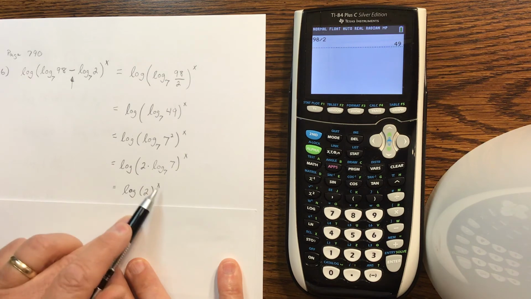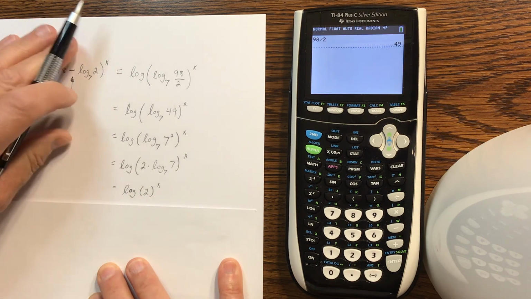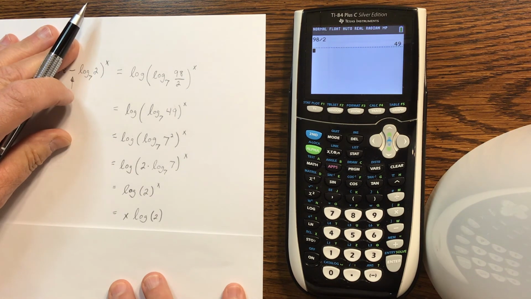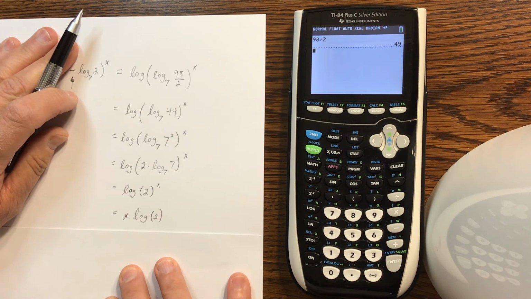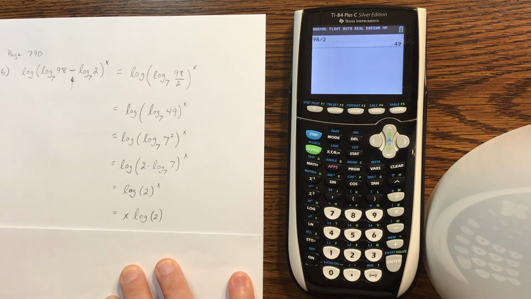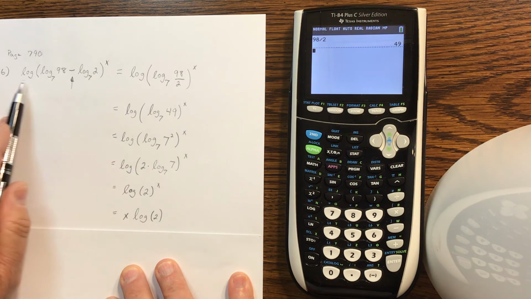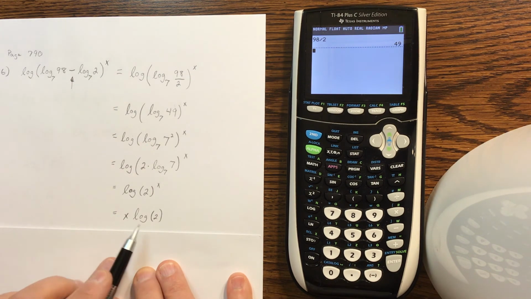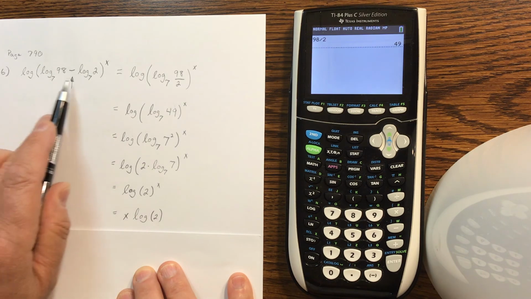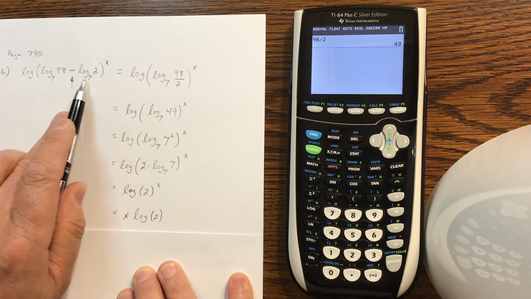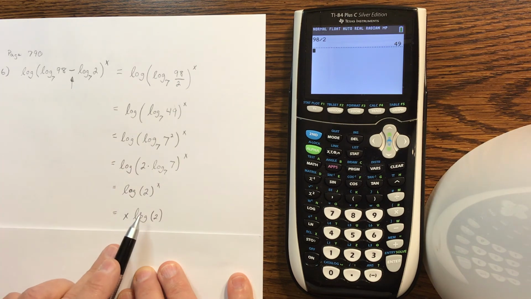All right, now the next one here, we can use our power rule. That's going to be x log 2. Now, as a matter of fact, right now, if we want, we have taken this whole log right here, with multiple logs, and simplified it into one log statement.